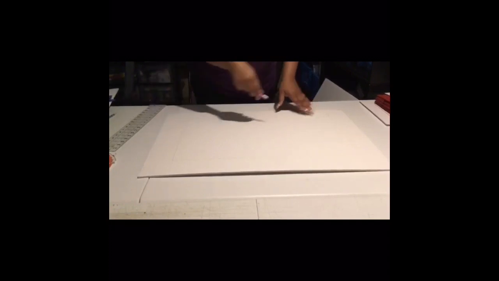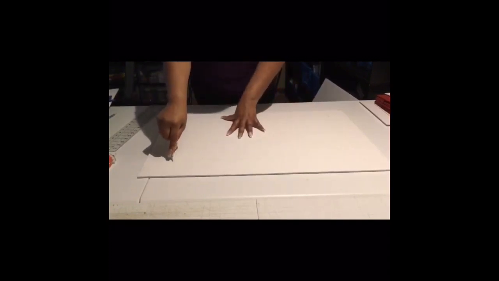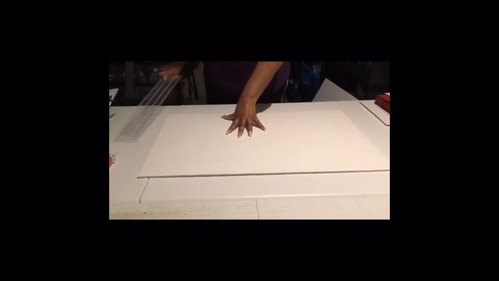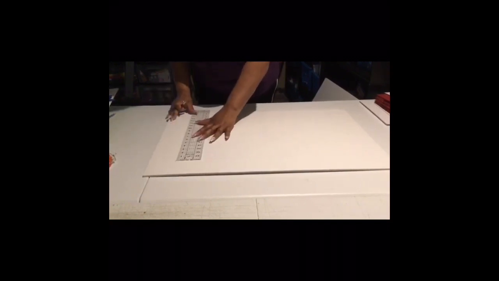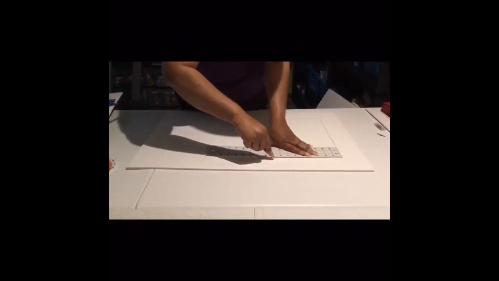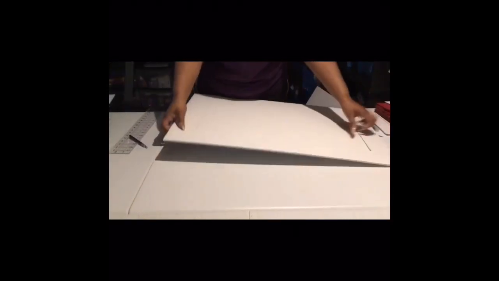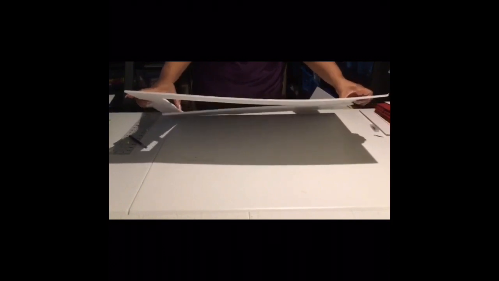I have the X-Acto knife. What we're going to do is just cut out the center. I'm going to place my ruler because I don't have a steady hand. Okay, very carefully, just go ahead and pull it out.